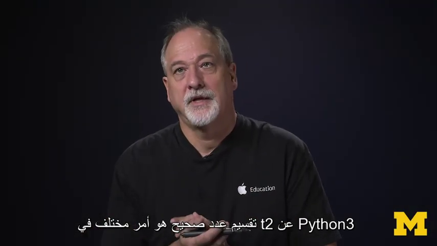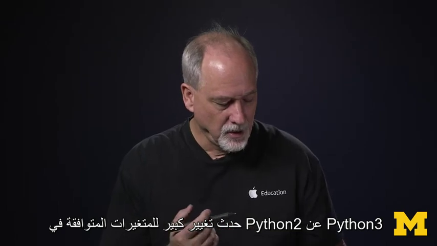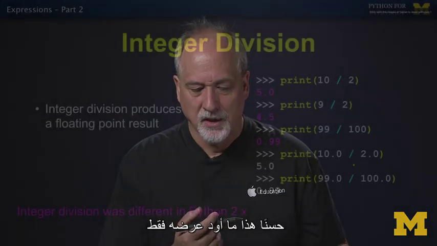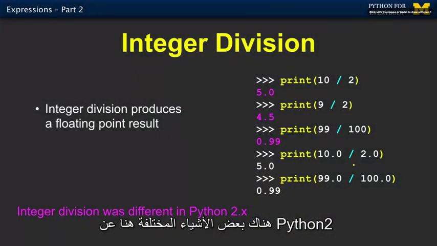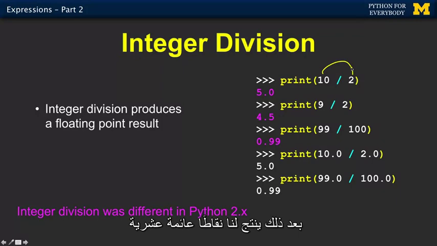Integer division is something that actually changed between Python 2 and Python 3. It's one of the bigger non-upwards compatible changes between Python 2 and Python 3. And so this I'm just reviewing. There are some things that were different in Python 2. So 10 divided by 2, even though those are both integers, produces a floating point result. This doesn't make much difference if these are evenly divisible, but if they're not evenly divisible, it makes a big difference. So 9 over 2 is 4.5.